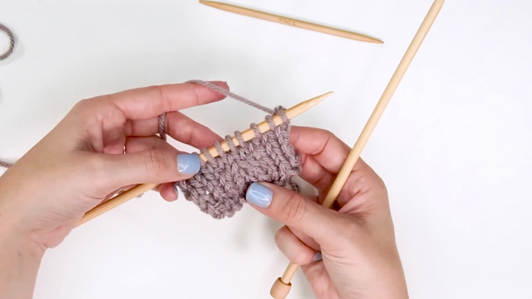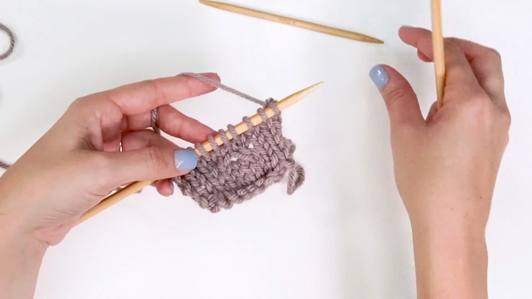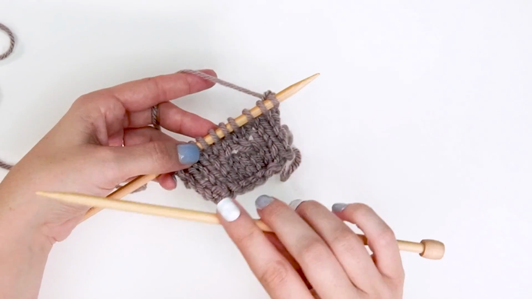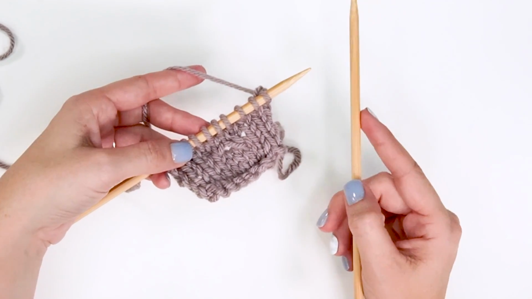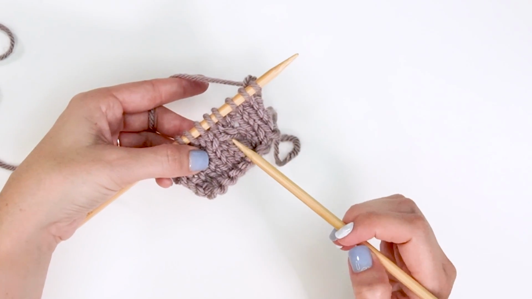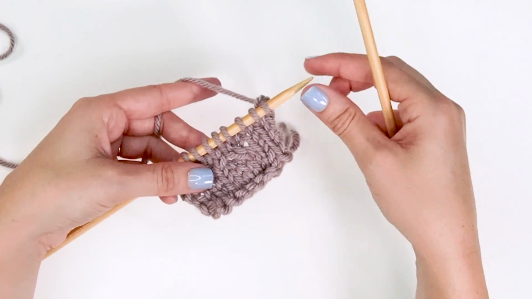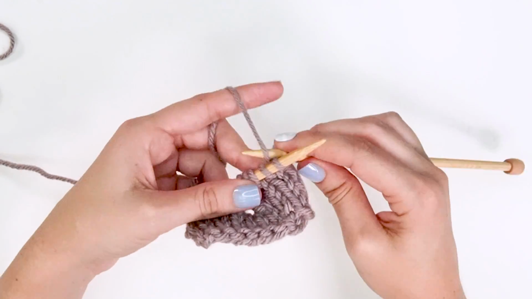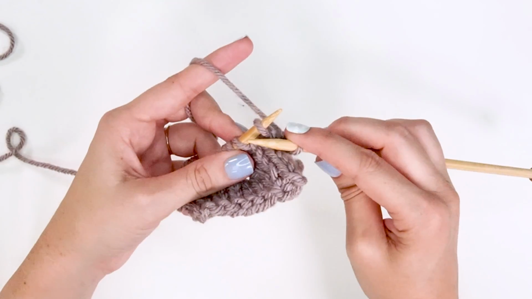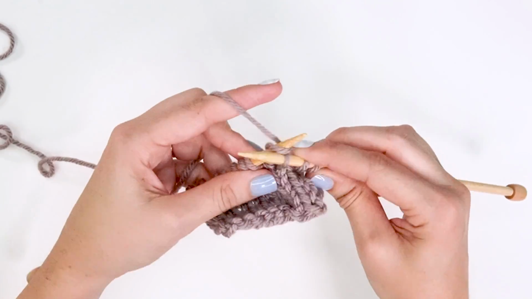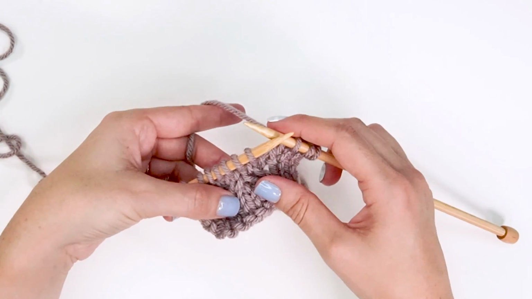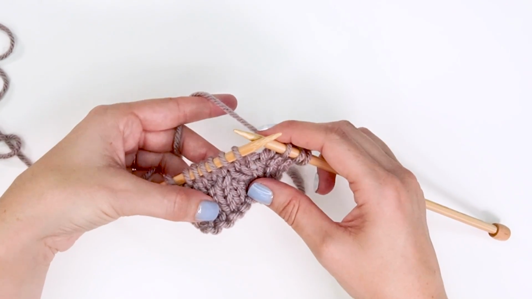Now for this row, we're going to talk about doing this without a DPN or a cable needle. You just can choose which one you prefer. We're doing a left cross and a right cross again. We're just going to switch the placement of those. So I'm going to knit the first 3 stitches in this row. And now over the next 4 stitches, we are going to be working these left and right crosses.